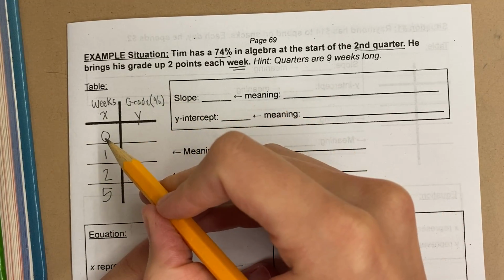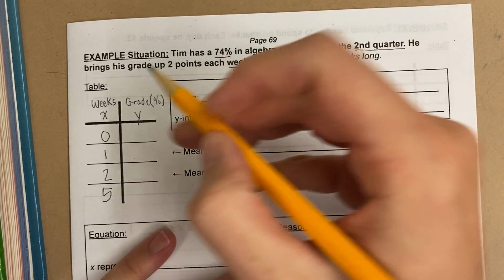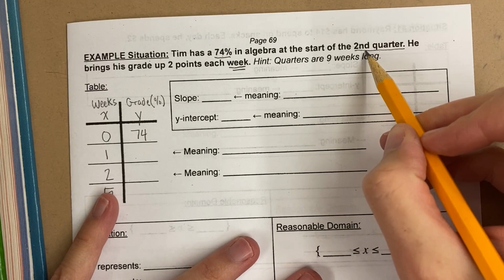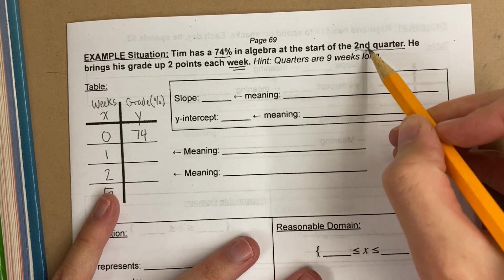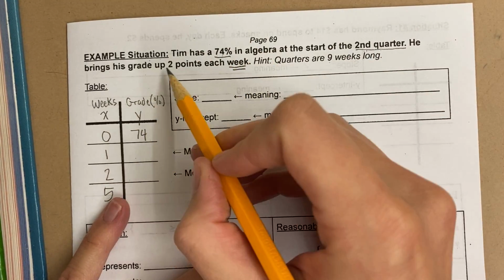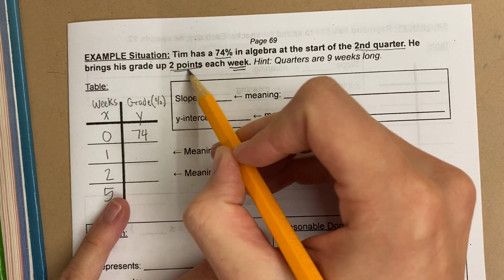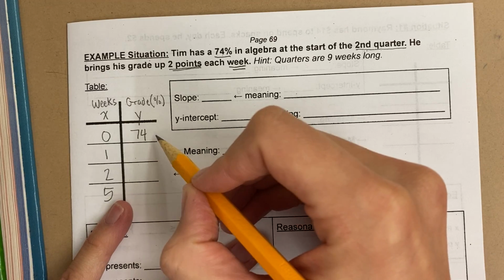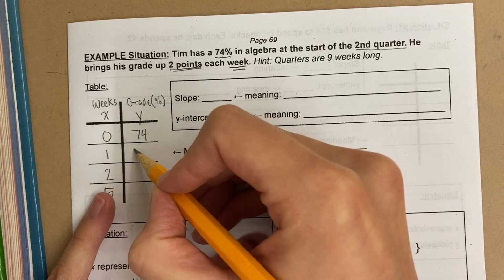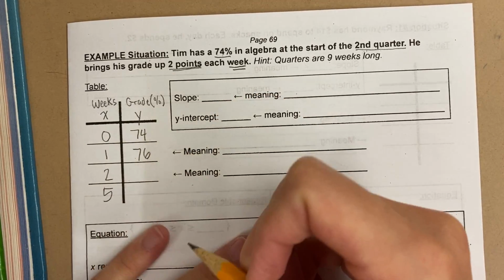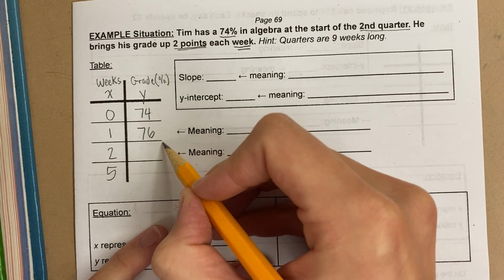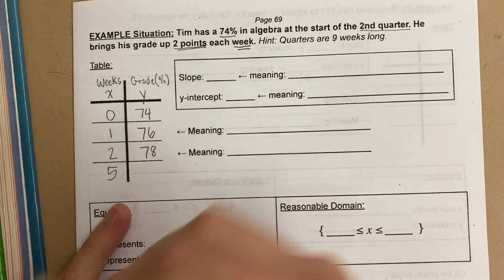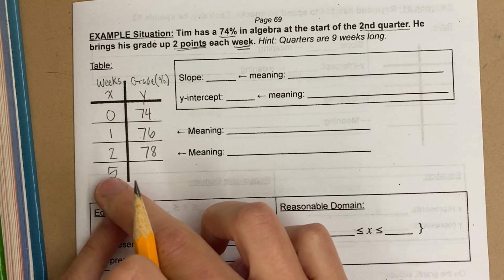But basically, after 0 weeks, he has a 74%, right? Because that's what he has at the start of the second quarter. That's in the start of our word problem, he has 74%. Now, he's bringing his grade up 2 points each week. So what's happening here? So after a week, what is his grade going to be? Well, he's bringing it up 2 points, right? So that's going to be 76. And then after another week, he's bringing up another 2 points. That's going to be 78. Okay, now this is tricky, right?